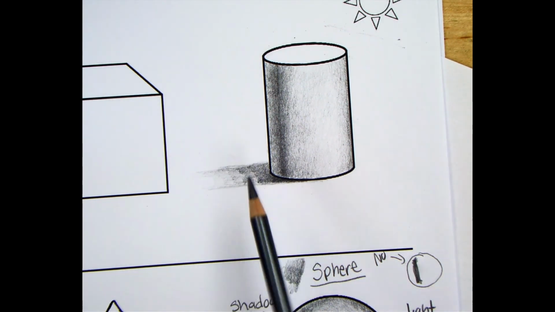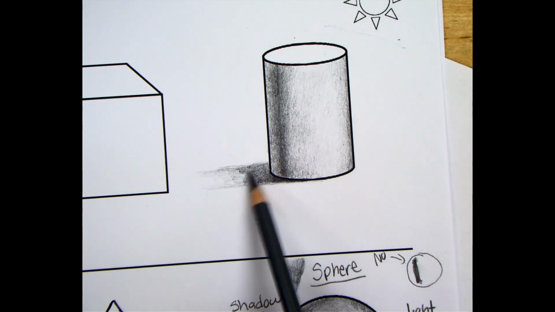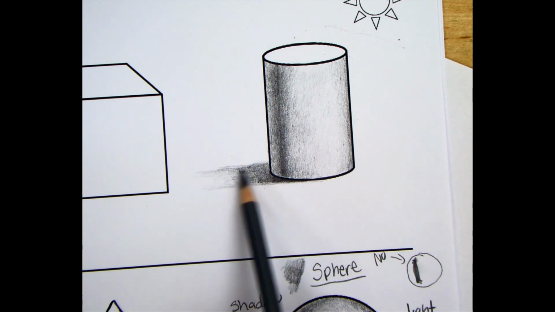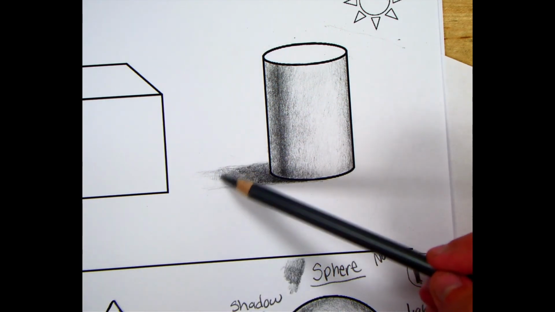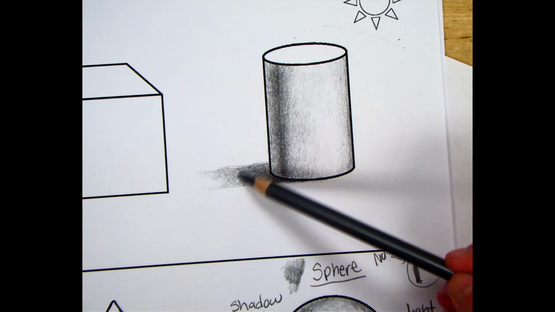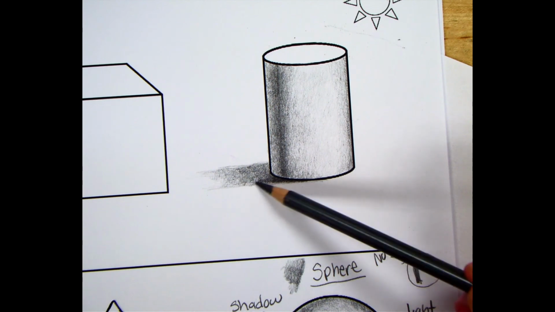And then I've got to go back and fix this. In between these two values, I need to come up with an in-between value. And I like to lightly go over it, pressing a little harder in areas that look too light.